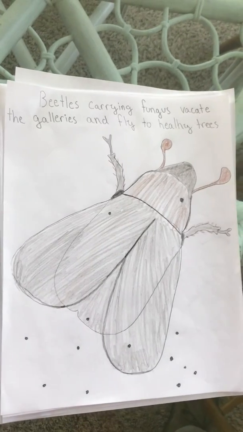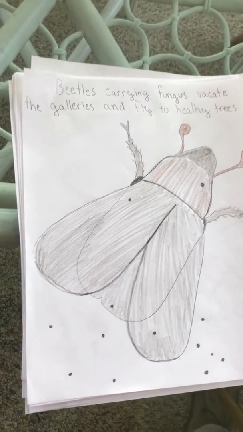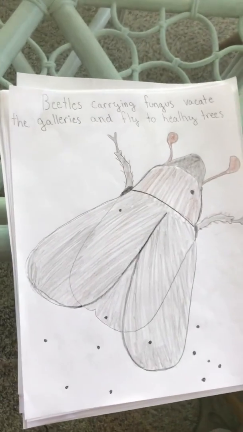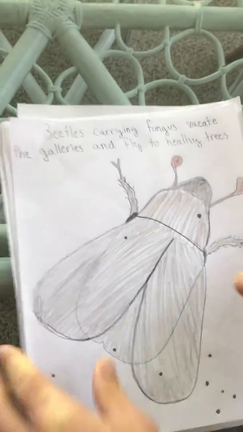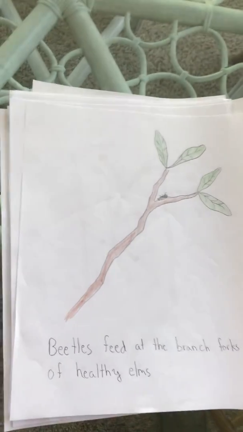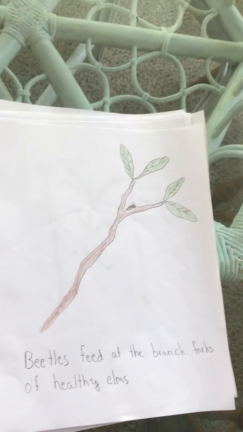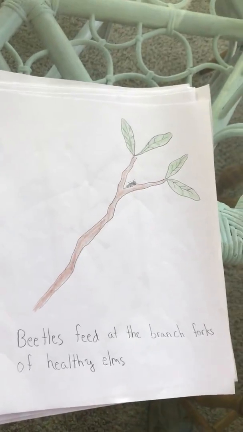So these newly matured beetles emerge from the galleries carrying the spores, and they find healthy elms to feed upon, and they feed upon the forks of the branches. So this is the infection of new elms.